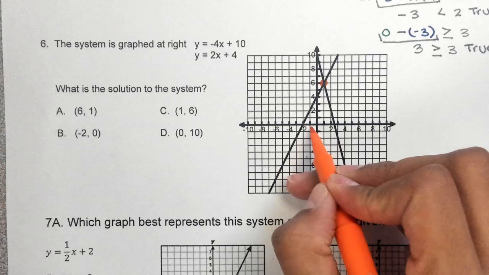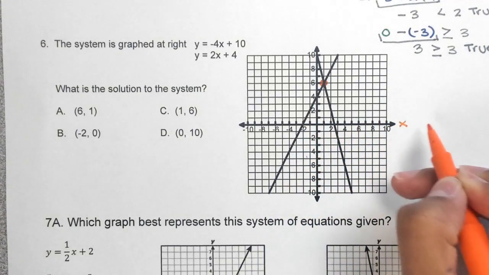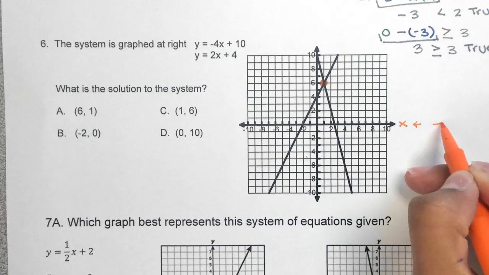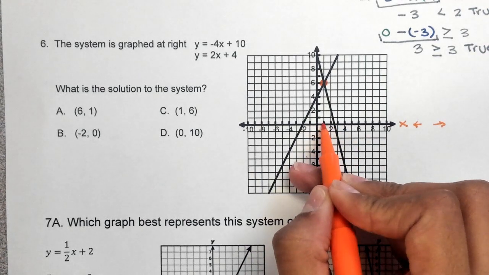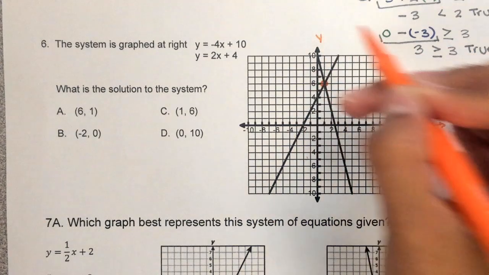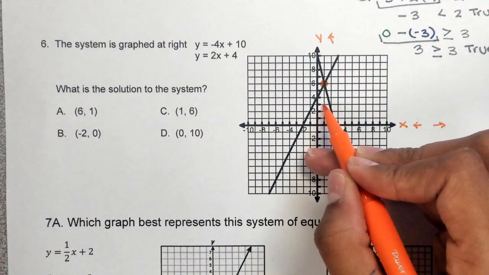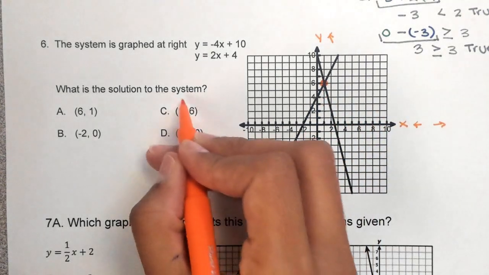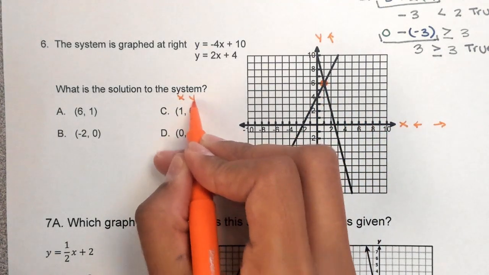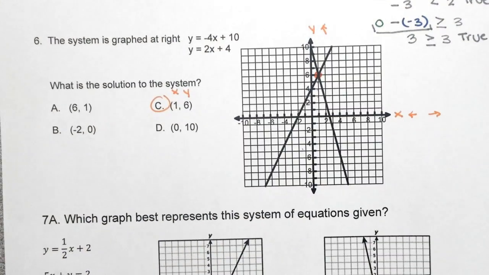So we always start in the middle and we go X first, so left or right first. So we're going to go right, positive 1, and then we go up on our y-axis, 1, 2, 3, 4, 5, 6. So X is 1, Y is 6. My answer would be C.